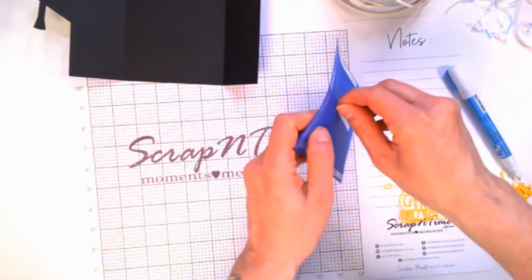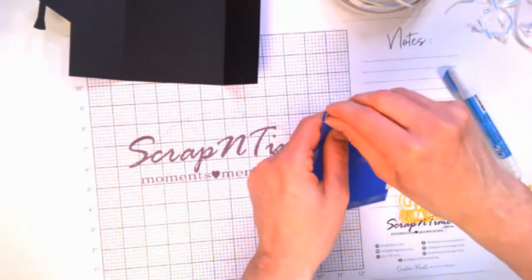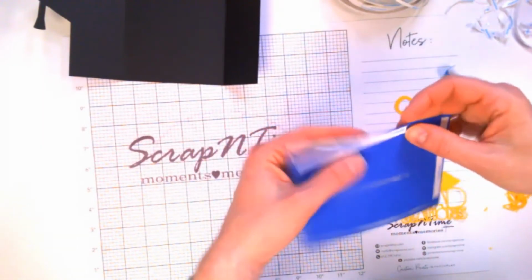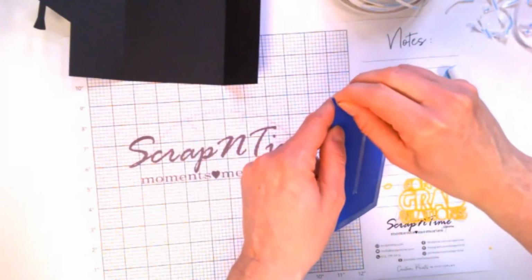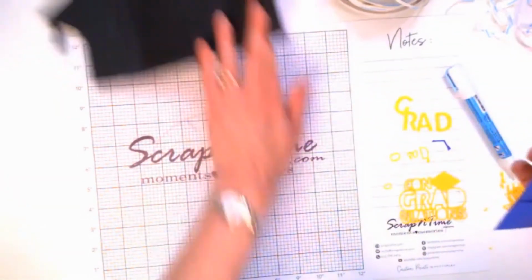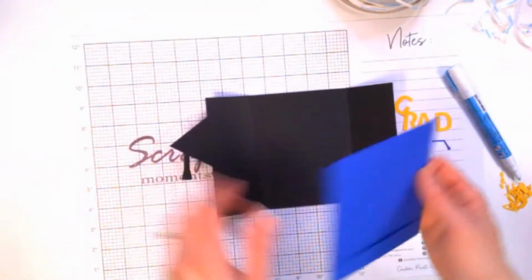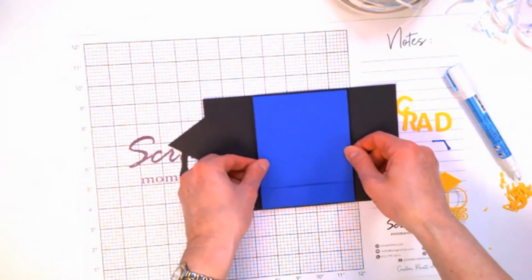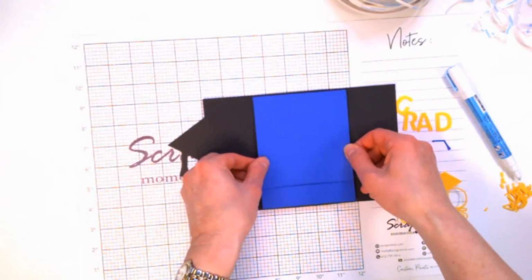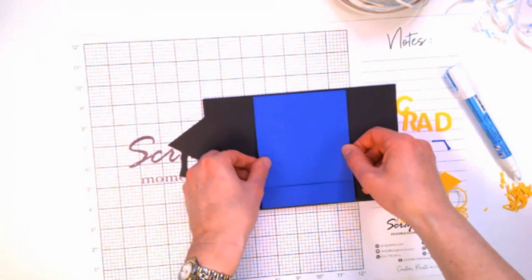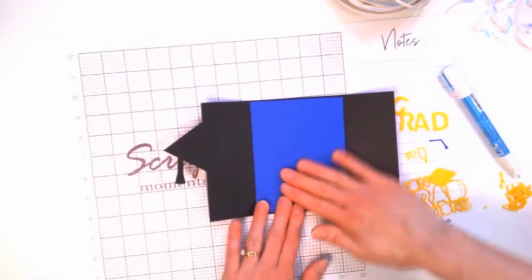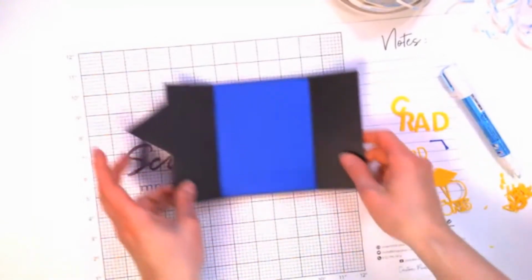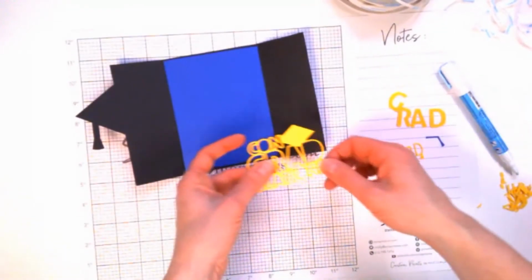So now remove the backings. Okay, and now take the card, and you can see where it's folded up. So you just want to get it good and centered. Okay, press that down. Now we have the sentiment.